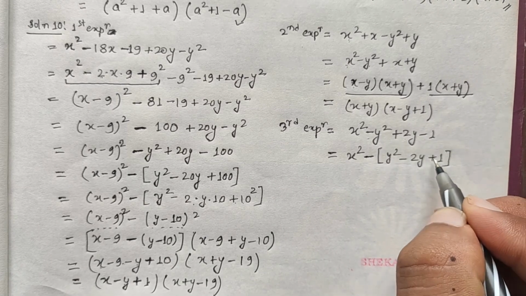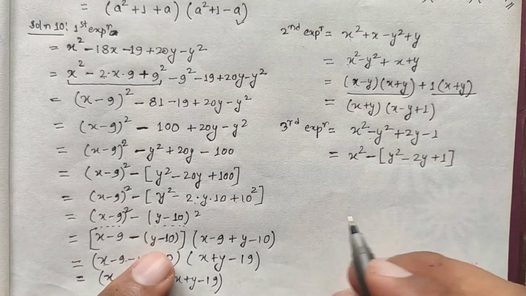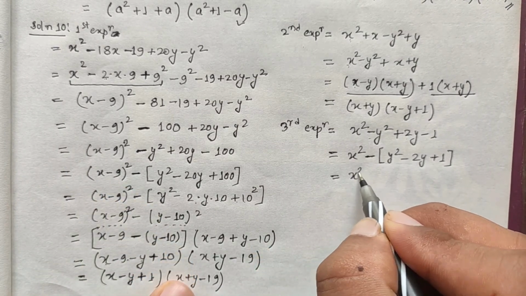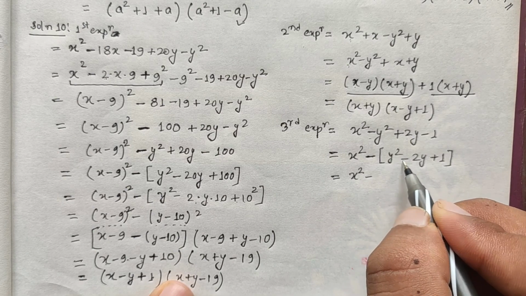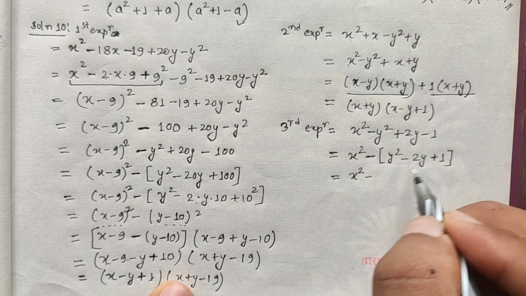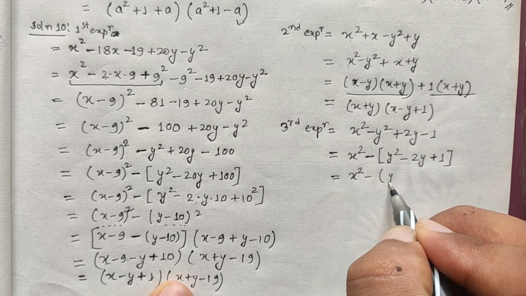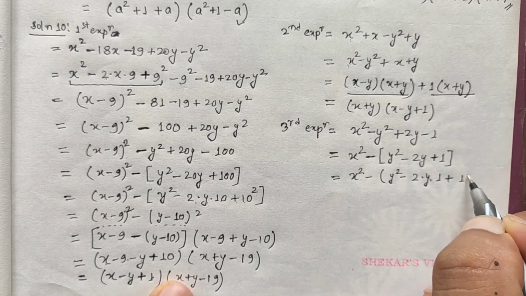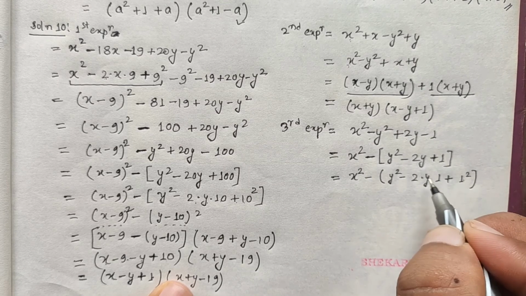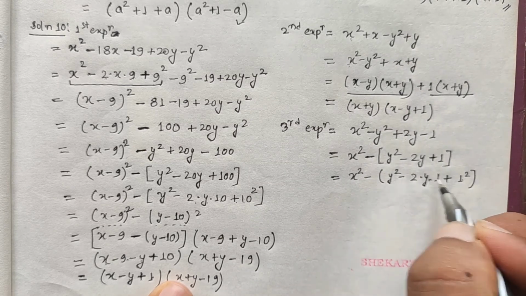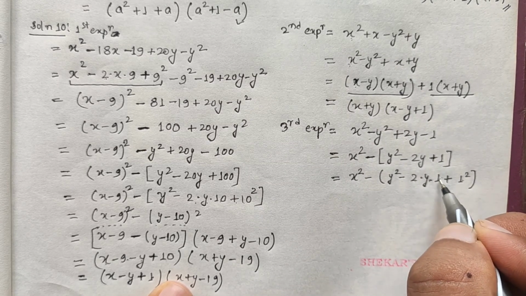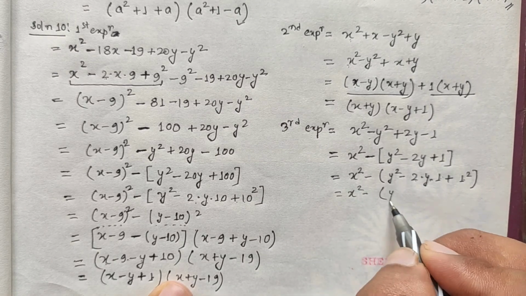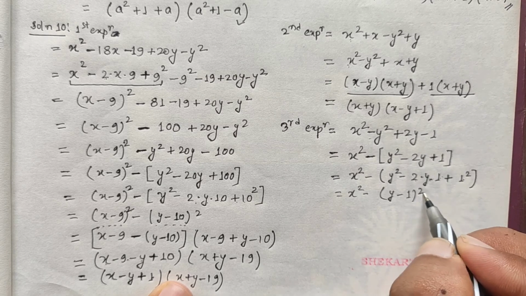Signs are changed when you take the minus as common. Then what remains is in a square minus 2ab plus b square form, or if you are confused, I will write it once: 2 into a into b plus b square. Yeah, 1 is written as 1 square, and y is y. We can add here 1 into 2 into y into 1, which is 2y. So x square minus y minus 1 whole square.